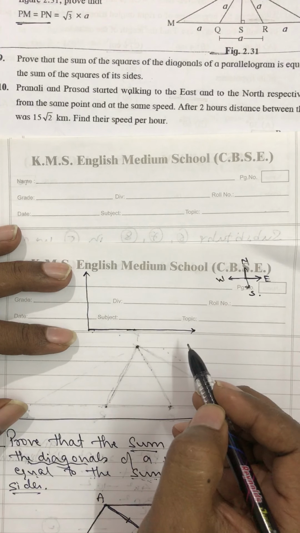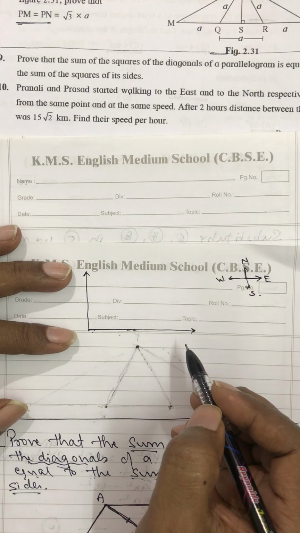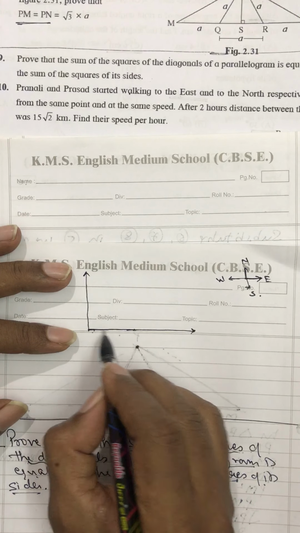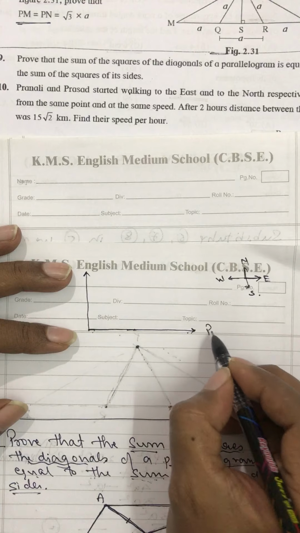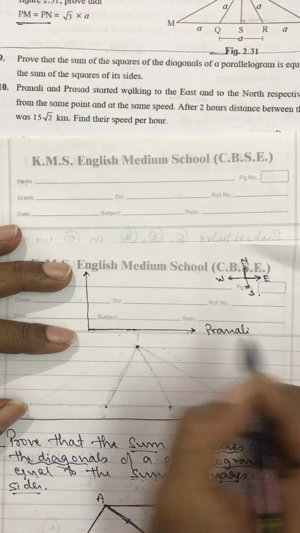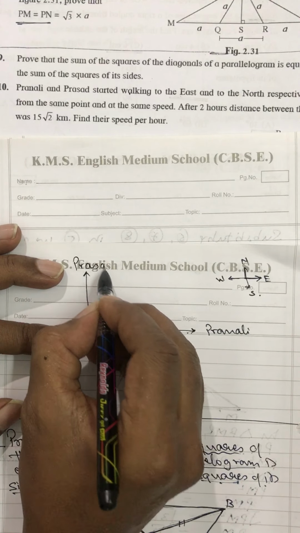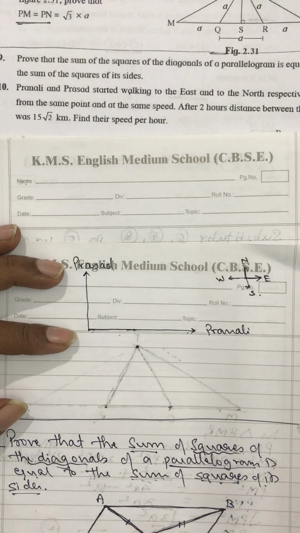Now what are they telling? Pranali and Prasad started walking east and to north respectively. Means Pranali goes to east and Prasad goes to north. Here this is Pranali, here this is Prasad. Fine. From the same point and at the same speed. After 2 hours distance between them was 15 √2 kilometer.